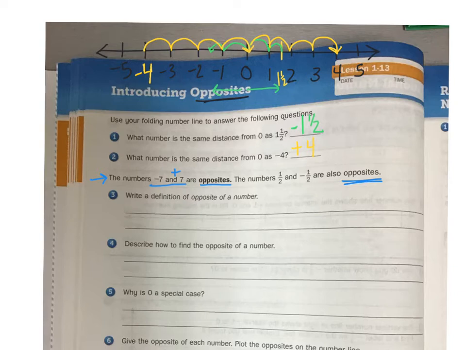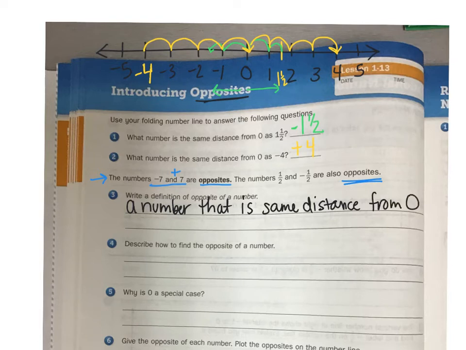So the definition for the opposite of a number, so that would be a number that is the same distance from 0, but on the opposite side of the number line.